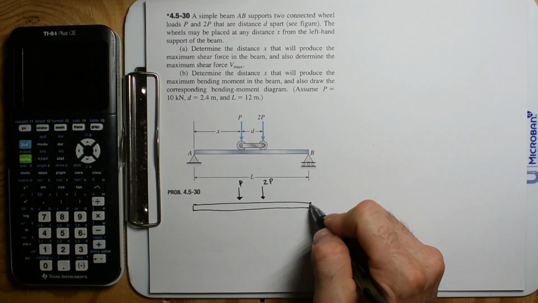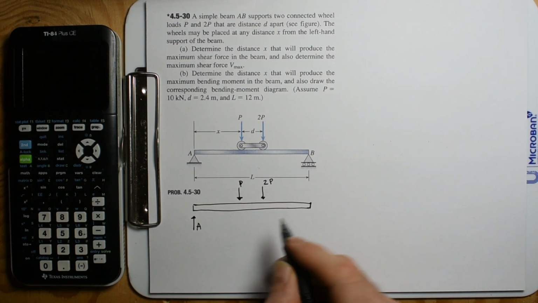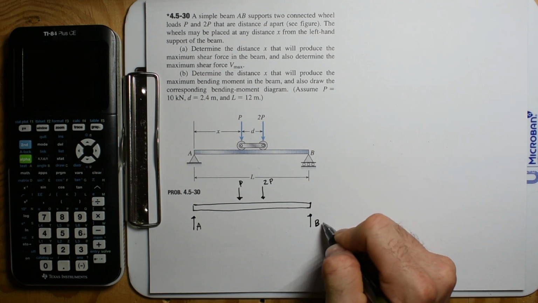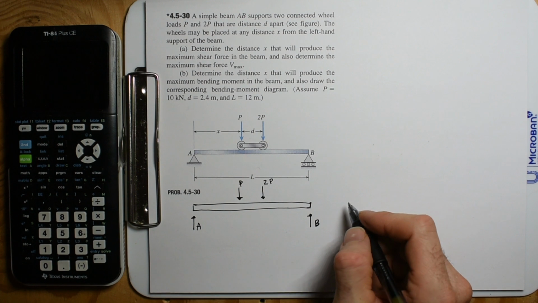I don't know, maybe I can't though. And now we're going to have A and B. I don't think I should have done this right now. But anyway, A and B. We're not going to have any forces in the other directions.